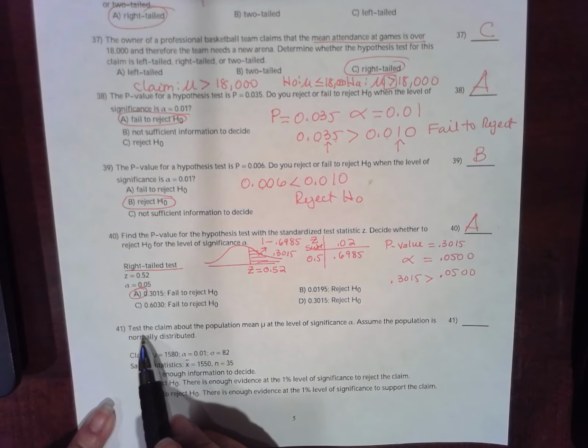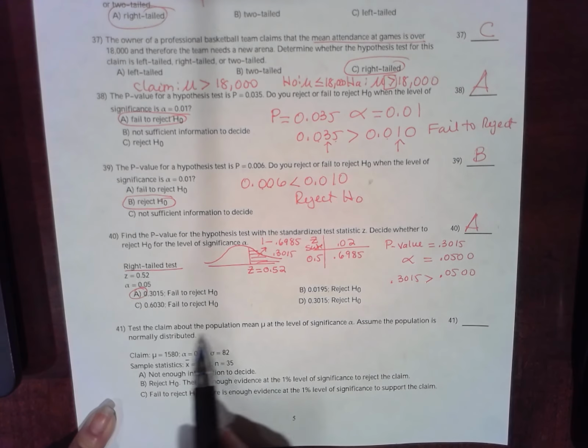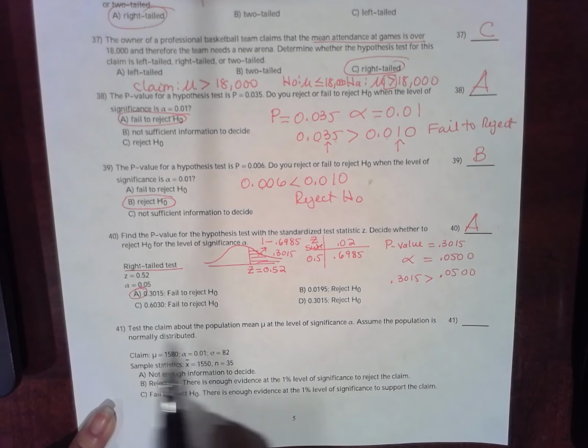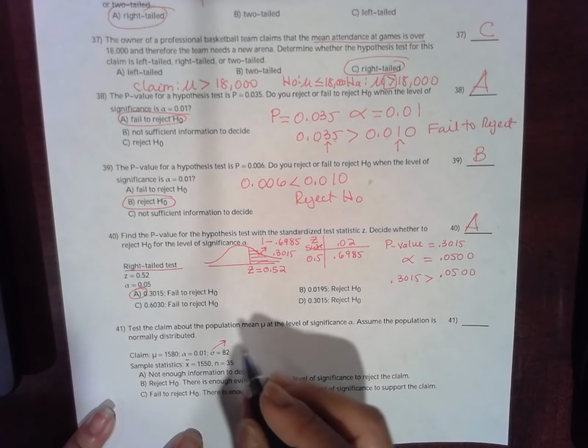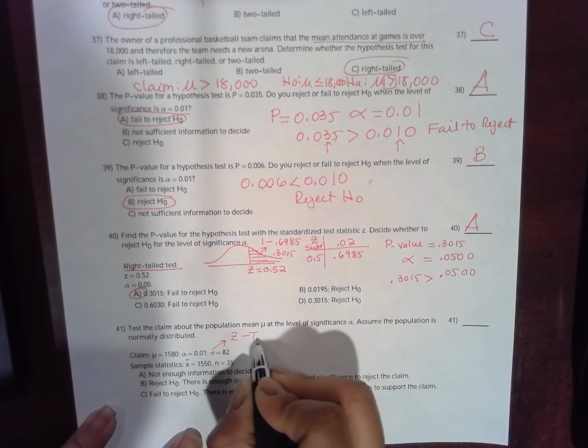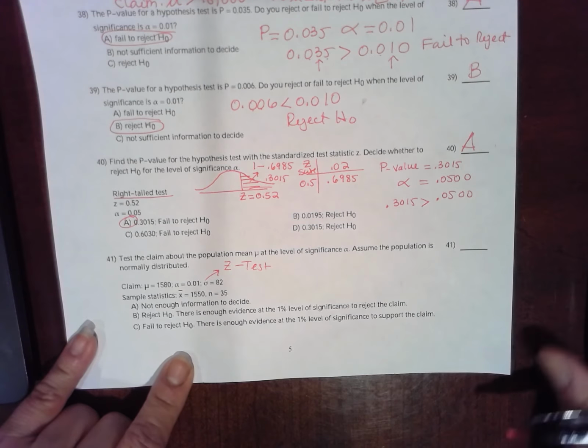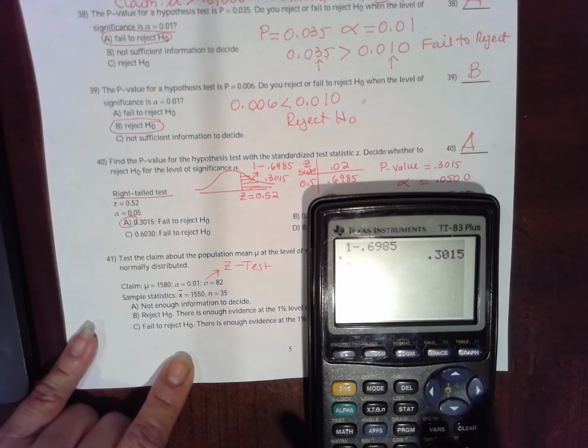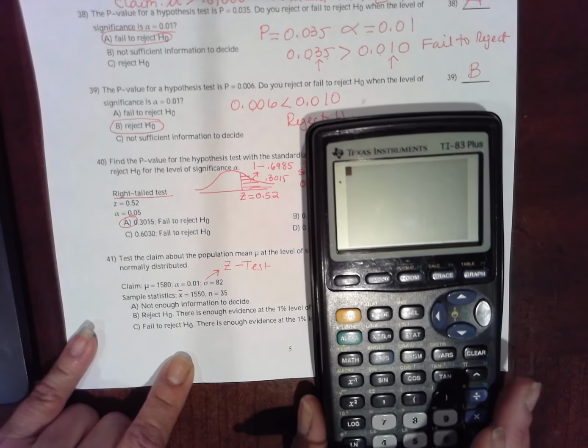Number 41. Test the claim about the population mean. Assume the population is normally distributed. They give you the population mean, the alpha, and the population standard deviation. So what that means is that this is going to be a z-test. So we need to find the p-value, so we're going to go to the calculator to find the p-value.